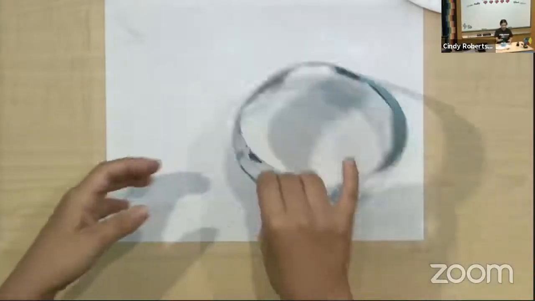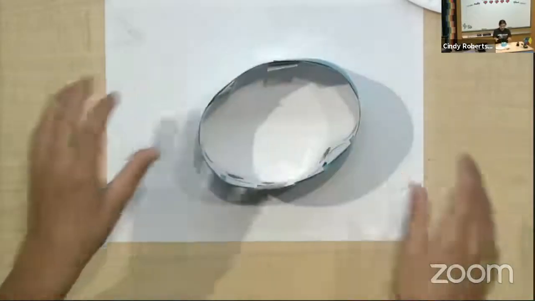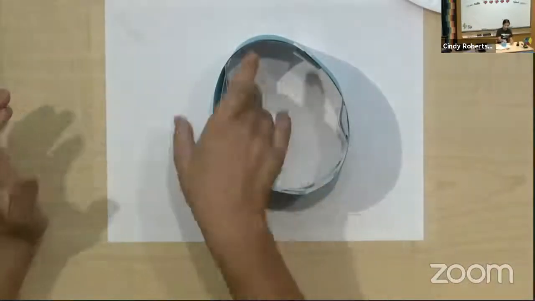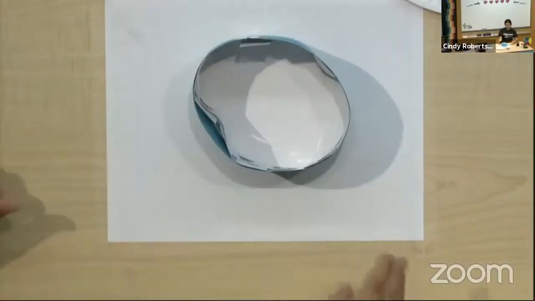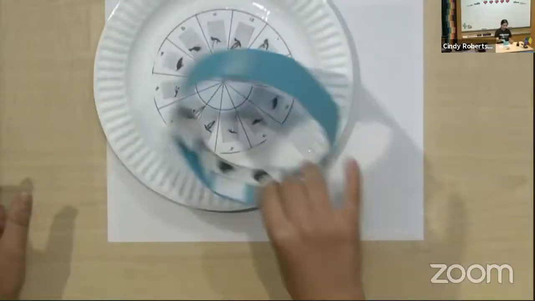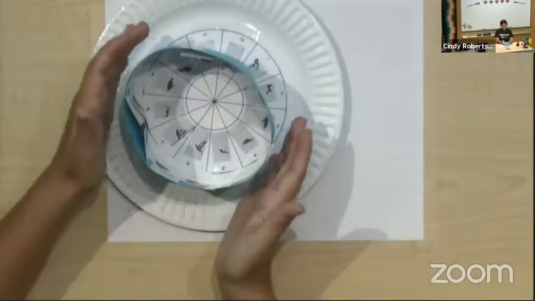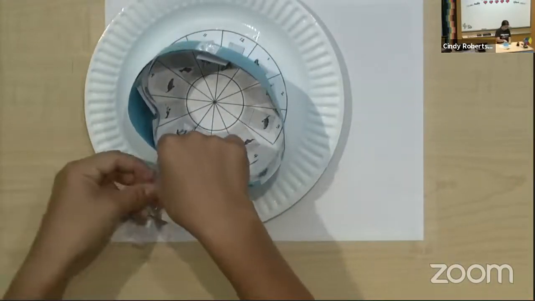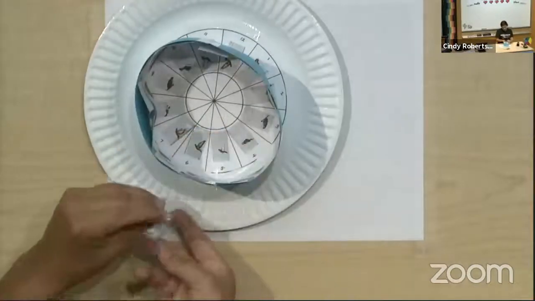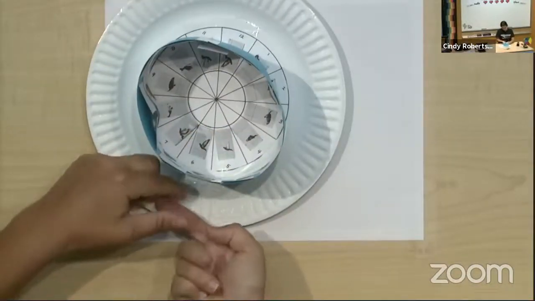Okay, so now it's starting to look like those pictures I showed earlier. It doesn't have to be perfectly circular, it'll still work. But yeah, okay, so take our plate and we're just gonna match this right to where our base is. So just go ahead and tape it however you want. I like to just put it to the side.